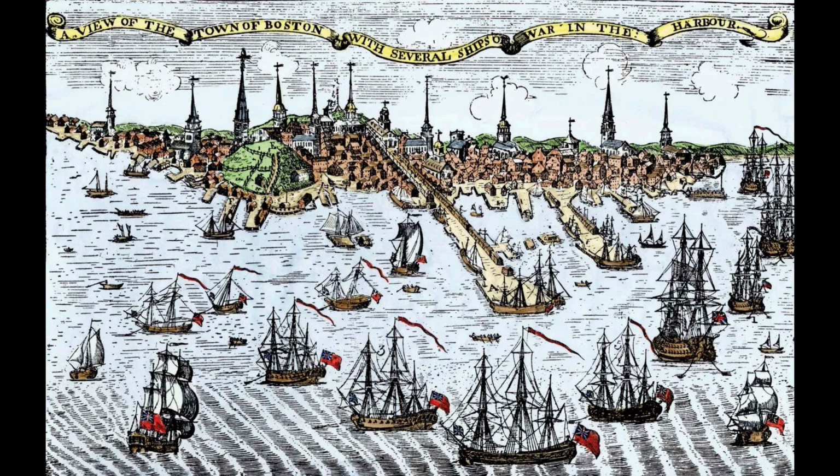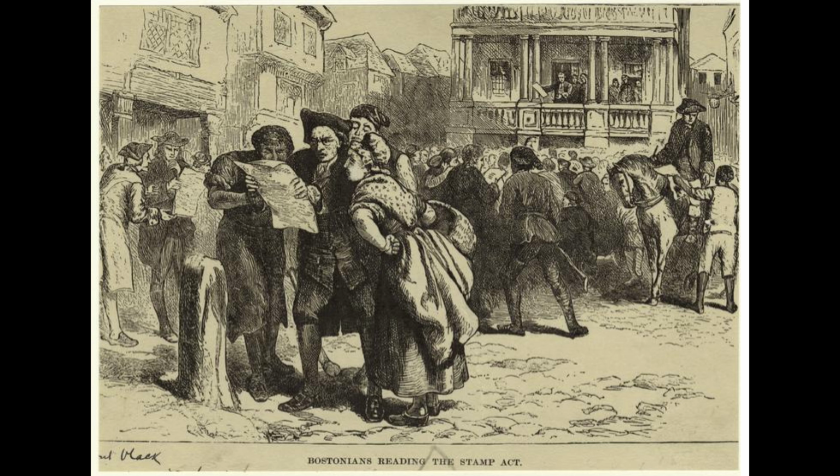British policies imposed restrictions on colonial trade and commerce, including the Navigation Acts, which required colonial goods to be transported on British ships and sold primarily to British markets. These policies limited economic opportunities for the colonists and stifled their ability to trade freely with other countries.